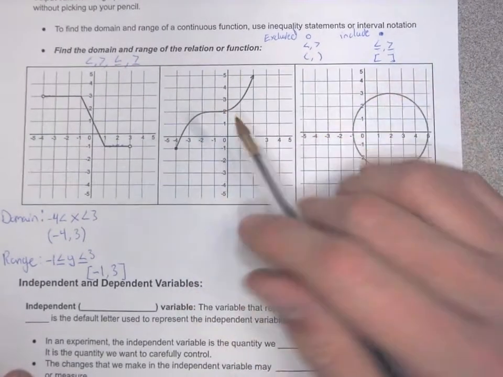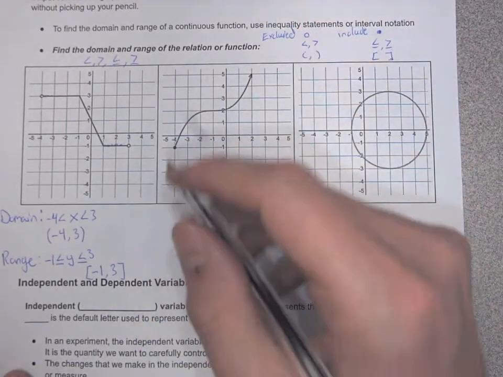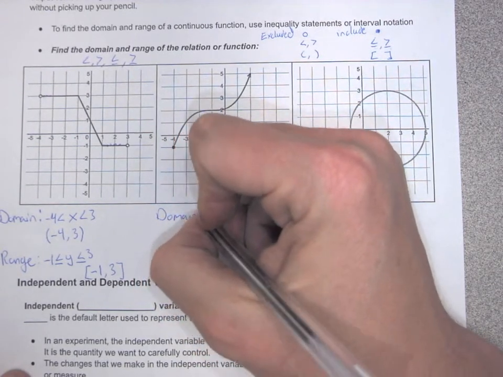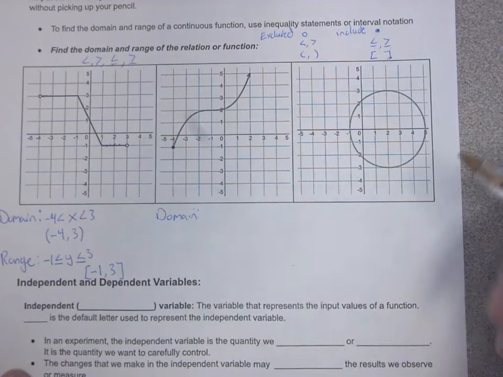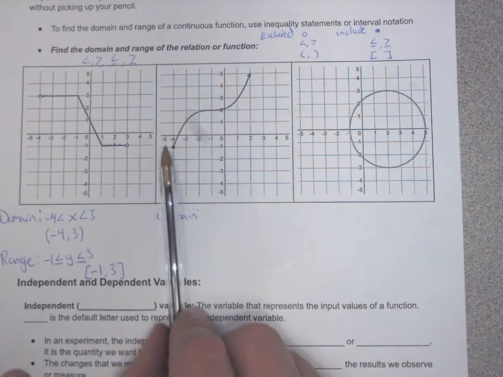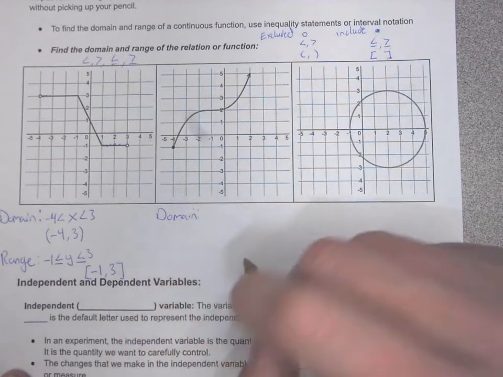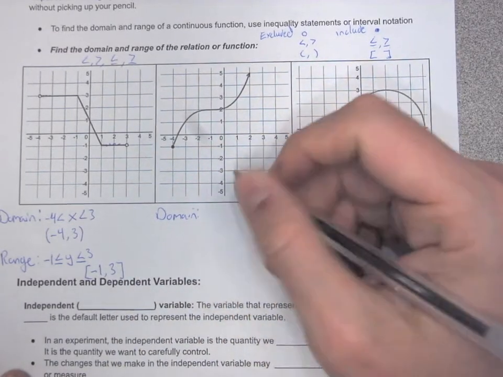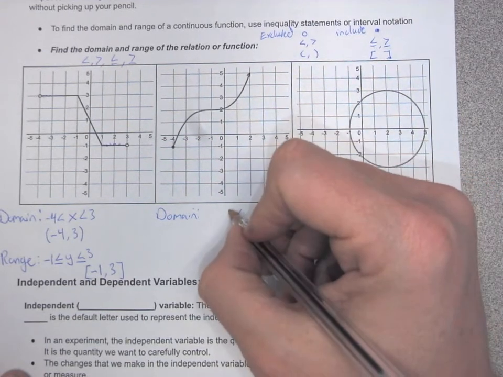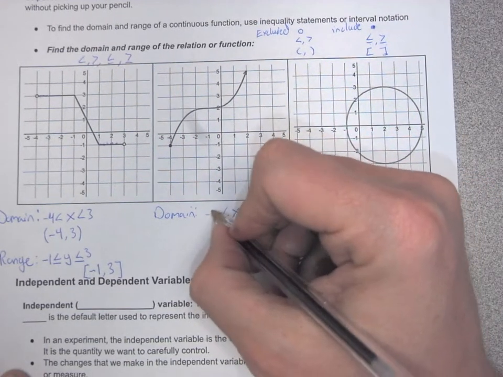Okay, for this guy we also want the domain and range. So we look for all the possible input values, or all the possible x values. The smallest x I'm ever going to be is this -4. I'm never going to be farther than this. So this is my endpoint. I know that x is going to be greater than or equal to -4.